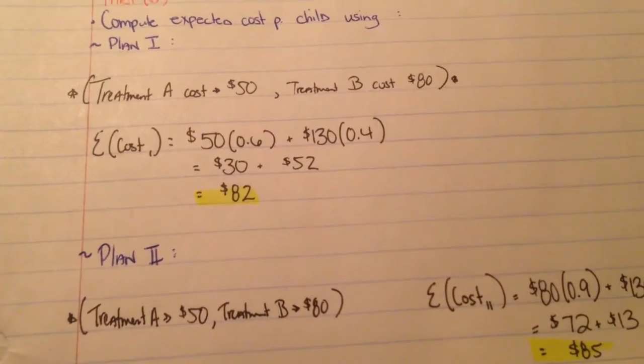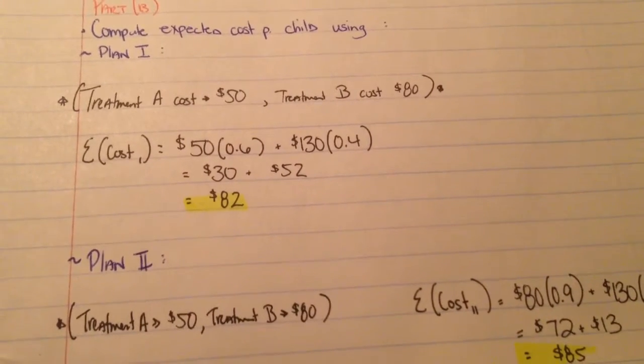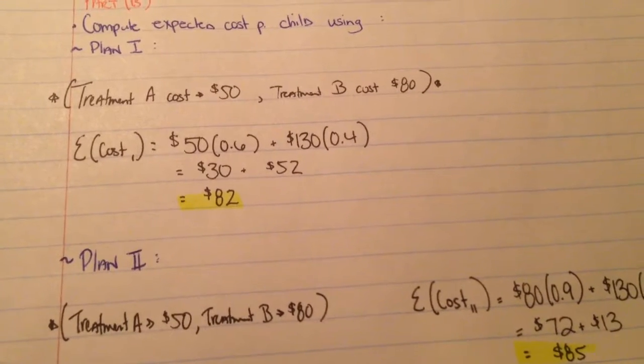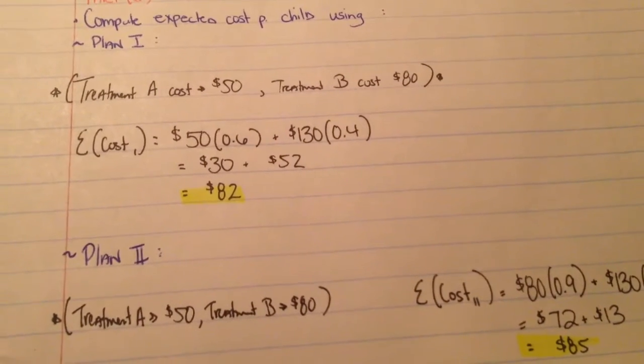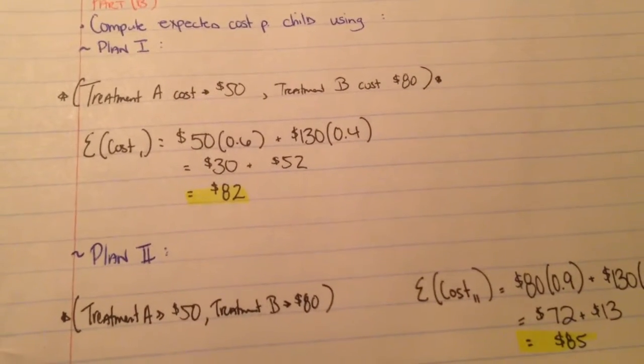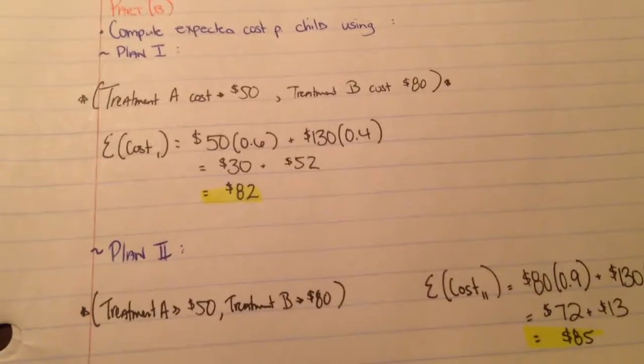And then to the right, I added that against the entire total, which is 50 plus 80, and that's 130. And then I put it against the probability that it's not A for treatment, so it would be 0.4, so 130 times 0.4 is 52. And then you add it all together, and 30 plus 52 is 82. So the expected cost for plan 1 is $82.